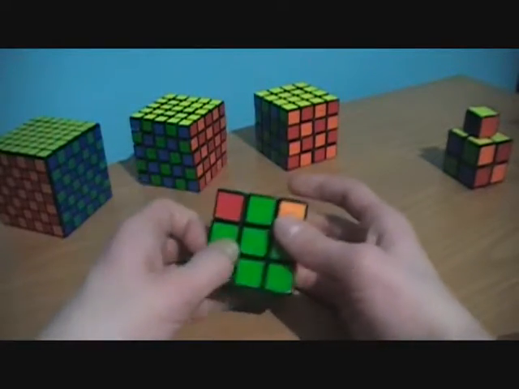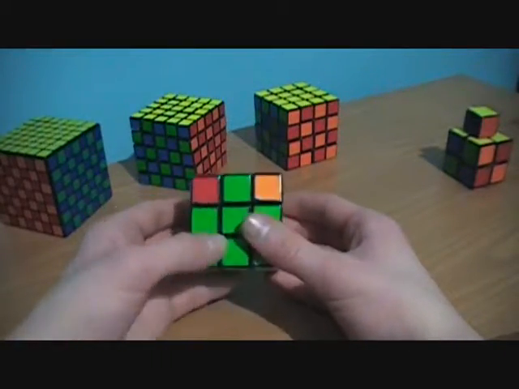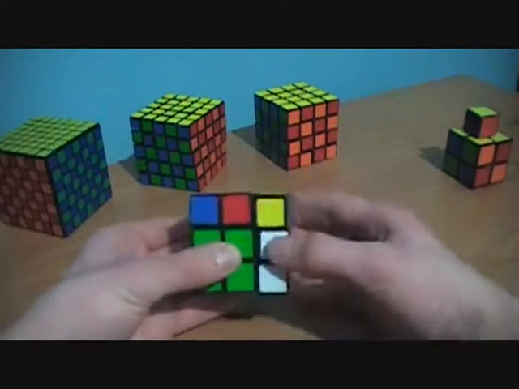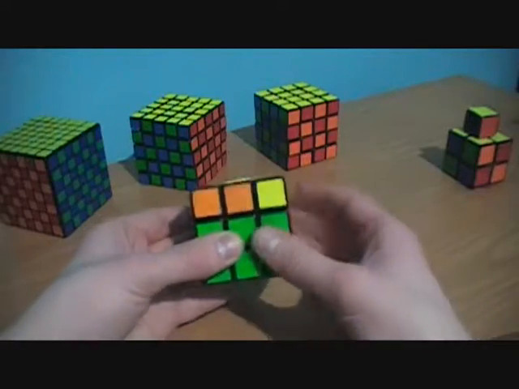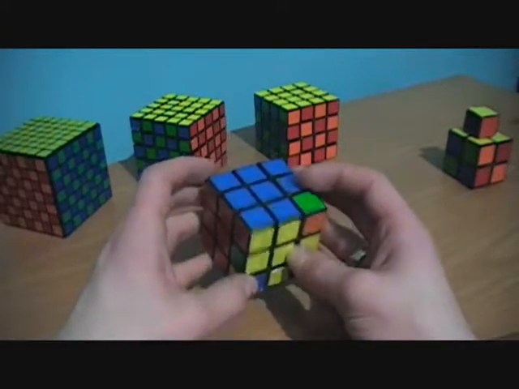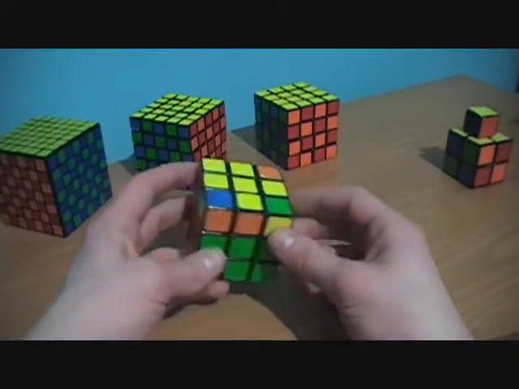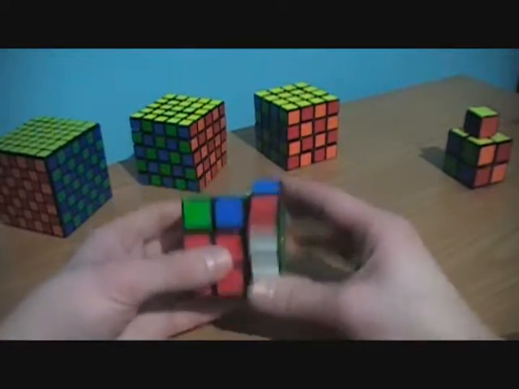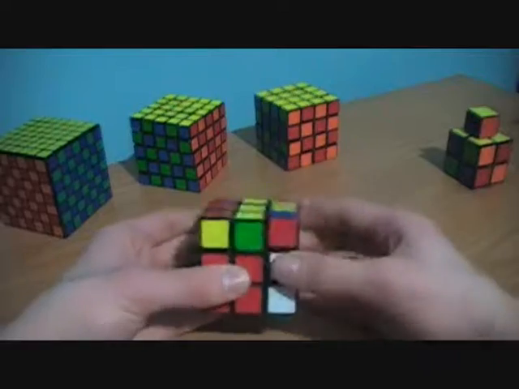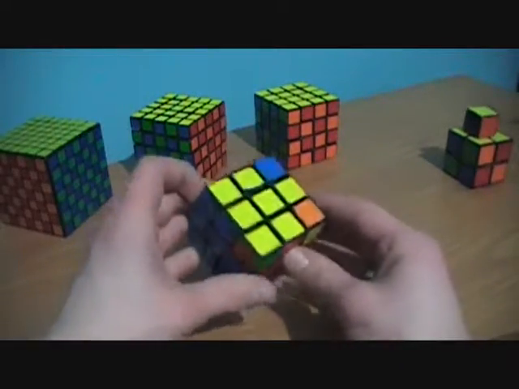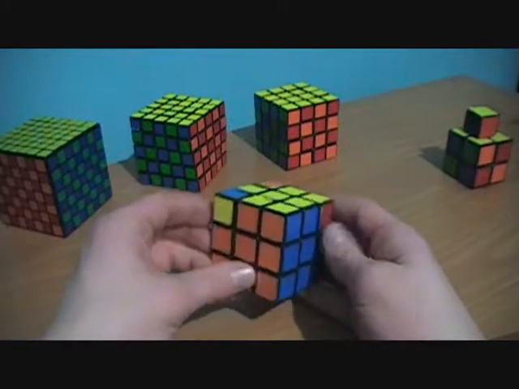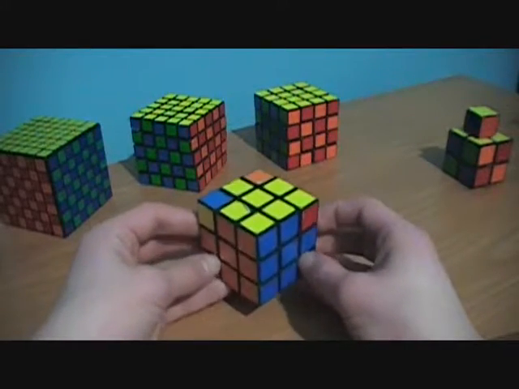So in this case, you just want to hold it so that one of the correct ones is on the front, one's in the back, and then you do the same algorithm. In which case, it makes it so that you will have another one of them correct. So I've got to look for it. In this case, it's the green and the orange. So in the same scenario, you do the same algorithm, and you'll have all of the edges correctly positioned as well as oriented. And thus concludes this step.